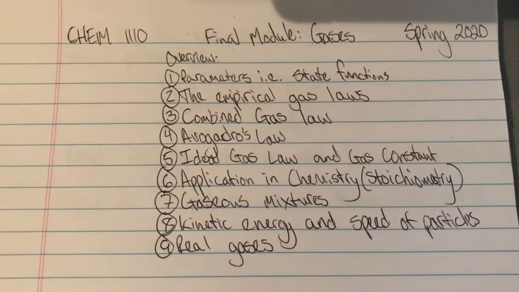Combined gas law, so in other words, combining the two into one and having it be proportional between the three different state functions I just mentioned. Avogadro's law, which relates pressure to the count of moles of a particular gas, or count of particles, really essentially. Then ideal gas law and the gas constant. So this is going to be just for one particular gas, no mixtures or anything like that.